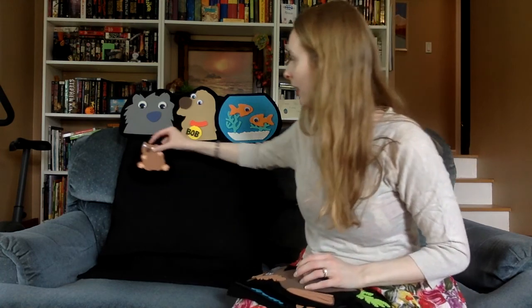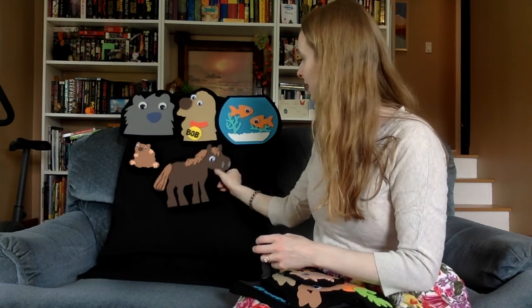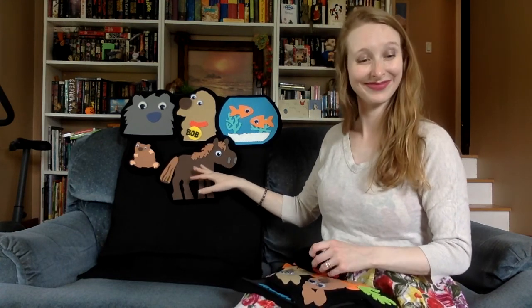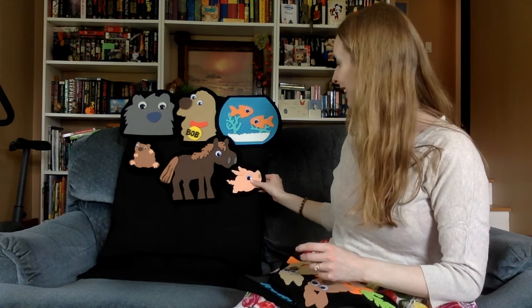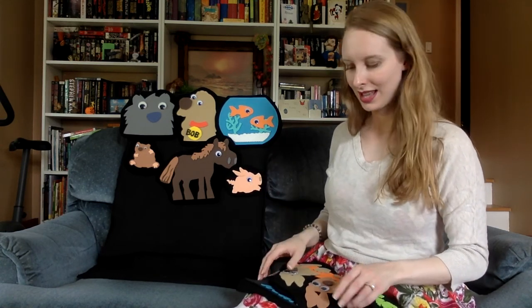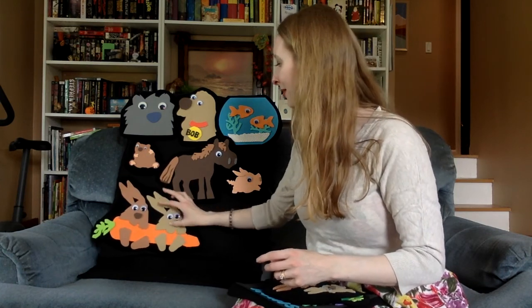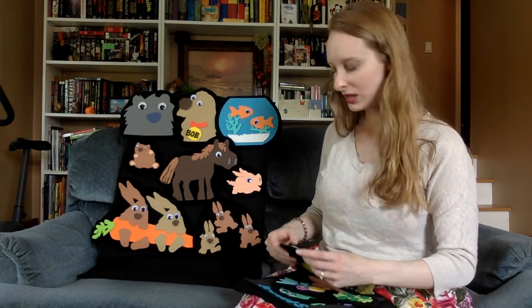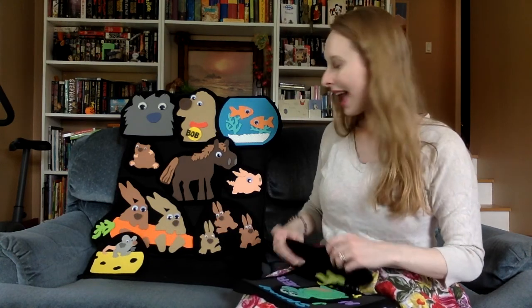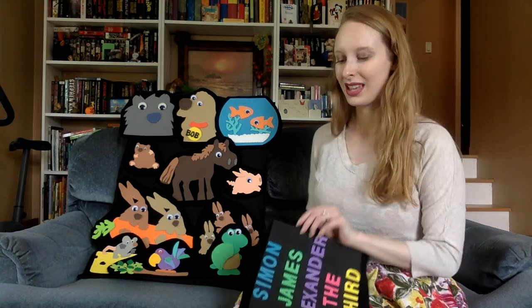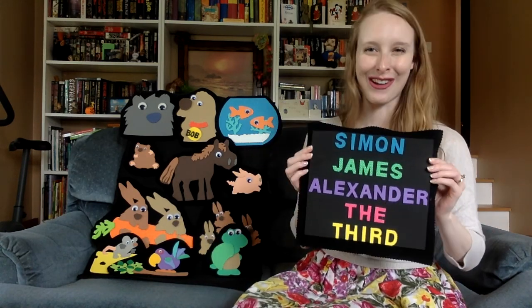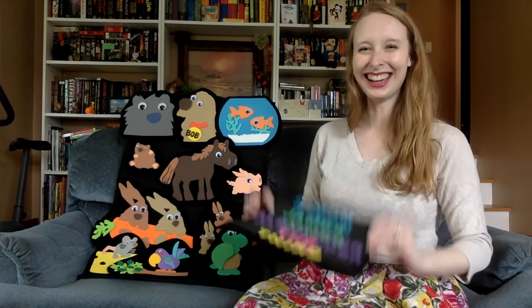There's my hamster named Bob. There's Bob, my horse, one-eyed horse. And there's my piglet, Bob, of course. Here's my rabbit, Bob, and his wife, Bob. And their 3 kids, Bob, Bob, and Bob. There's Bob the mouse, and Bob the bird, and here is my turtle, Simon James Alexander III. The end.